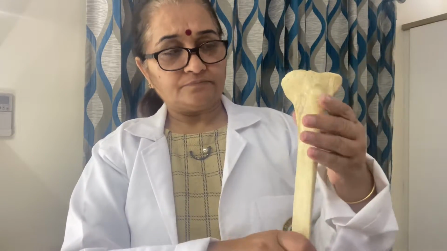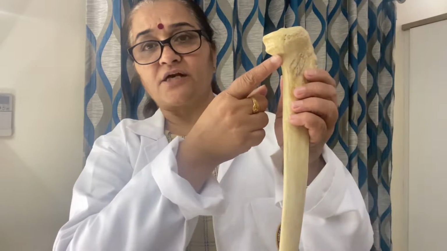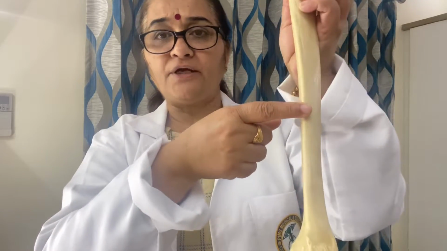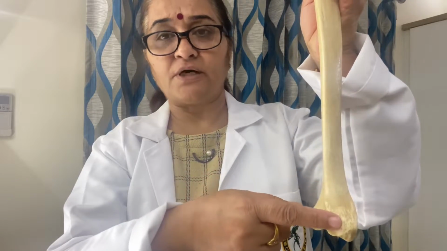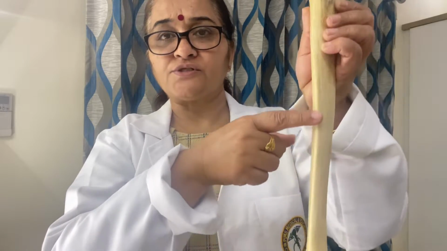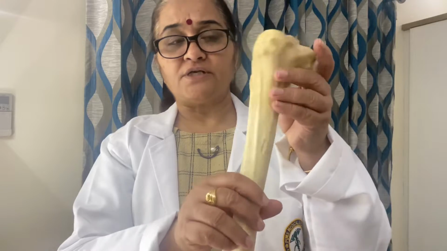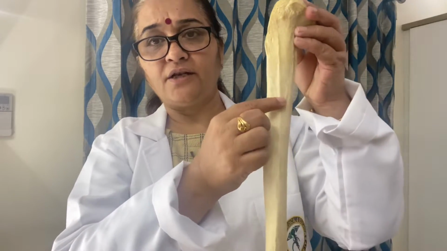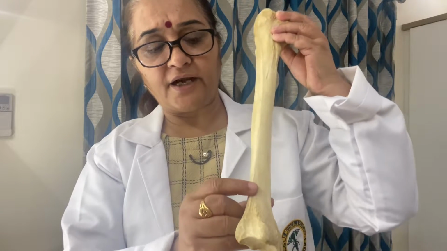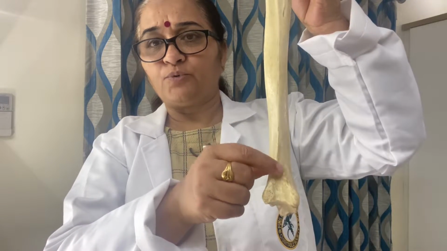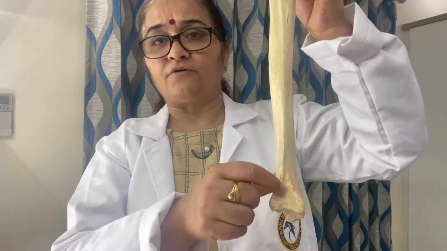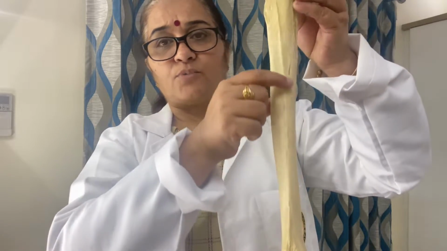Then coming to the medial border. Now this medial border, it is basically starting from the medial condyle, coming downward and reaching up to the posterior margin of the medial malleolus. So this is the medial border. Then comes the lateral border, which is starting in front of the fibular facet. You can see running downward, going downward and ending up to the upper portion of this rough area, triangular rough area. So this is the lateral border.